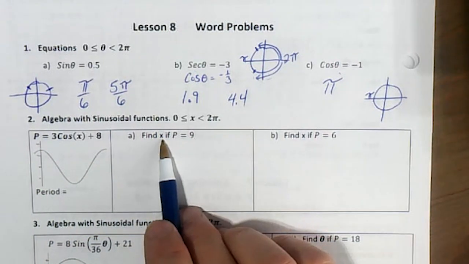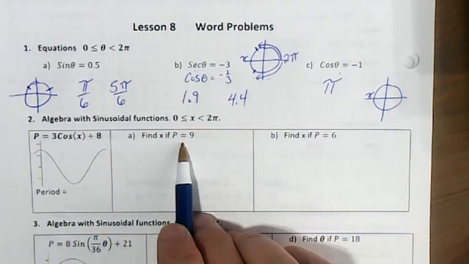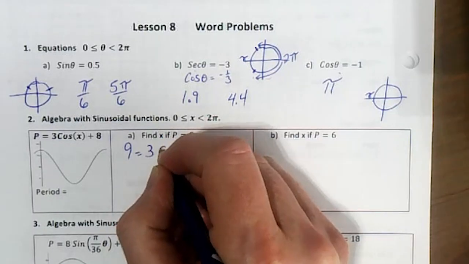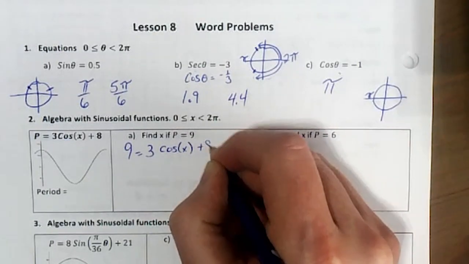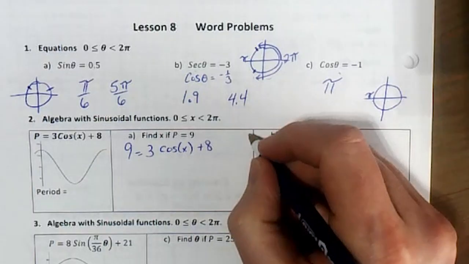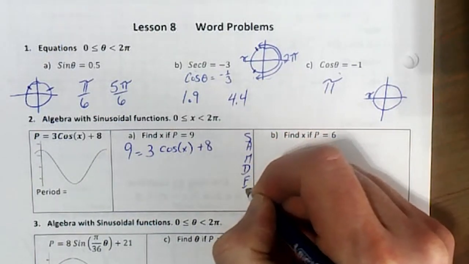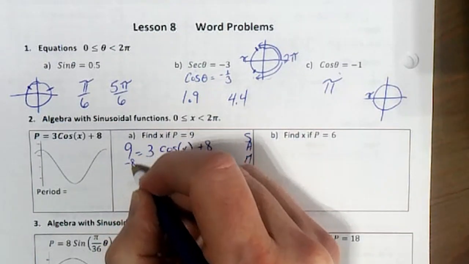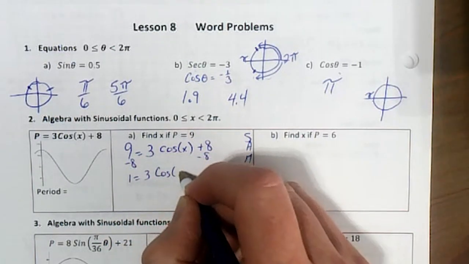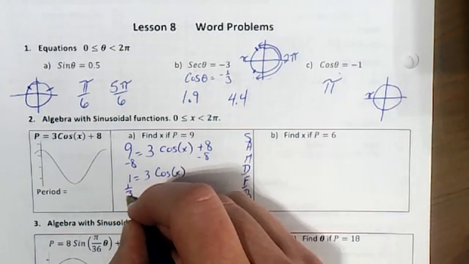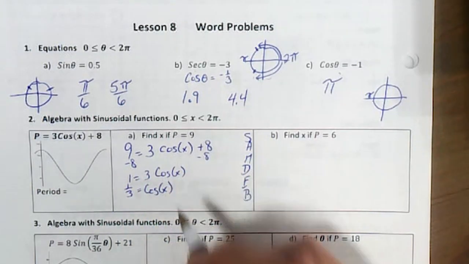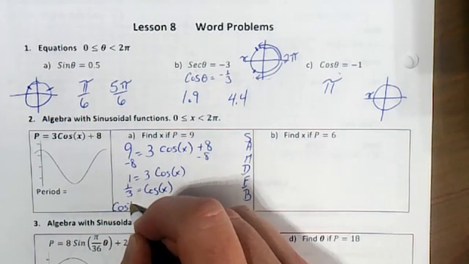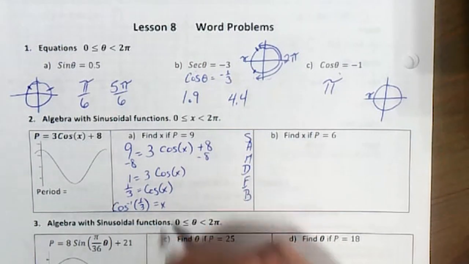So in this first one, we're finding x. We want to know x if p equals 9. So we're going to take this 9 and replace the p. And it's algebra. We're going to start with adding, subtracting. And we're going to go in SAMDEV order. So minus 8. Divide by 3. And this is not on the unit circle, so I'm just going to do cos inverse to get my angle.